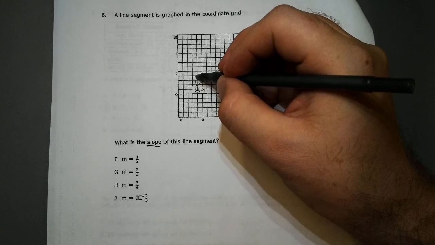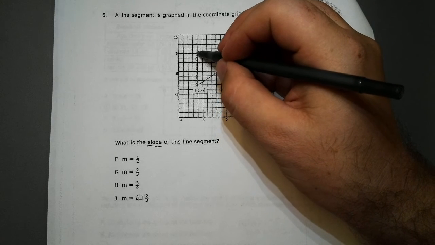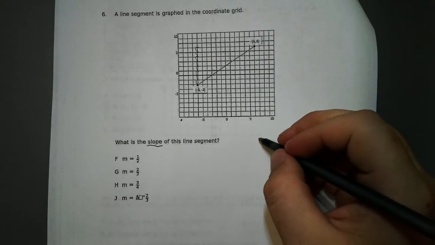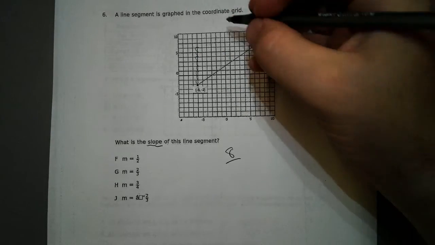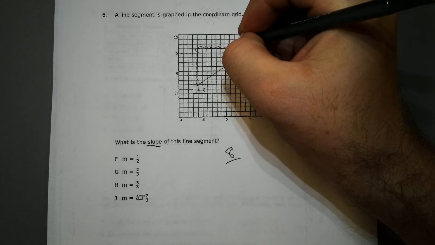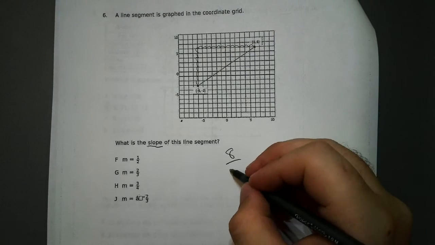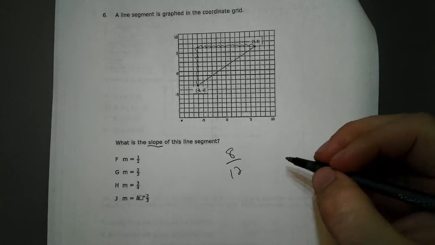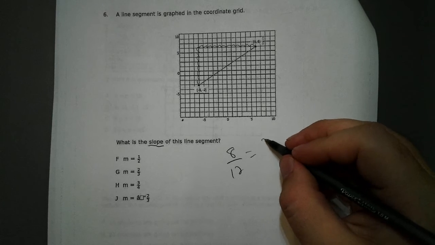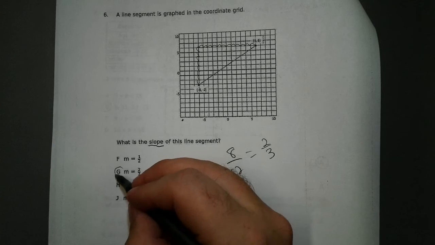So it goes up 1, 2, 3, 4, 5, 6, 7, and 8. Now I'm in line with it. So I know my top number is 8. It goes over 1, 2, 3, 4, 5, 6, 7, 8, 9, 10, 11, and 12. 8 over 12. Now, we can reduce it. Both of those divide by 4. 8 divided by 4 is 2. 12 divided by 4 is 3. So this is a slope of 2/3.